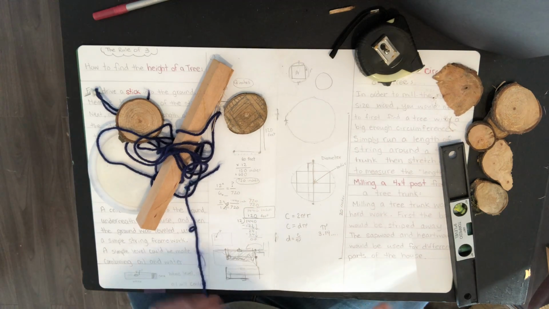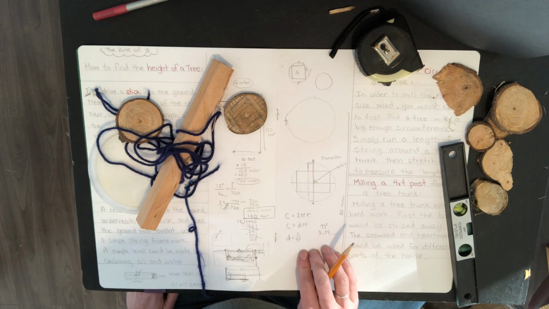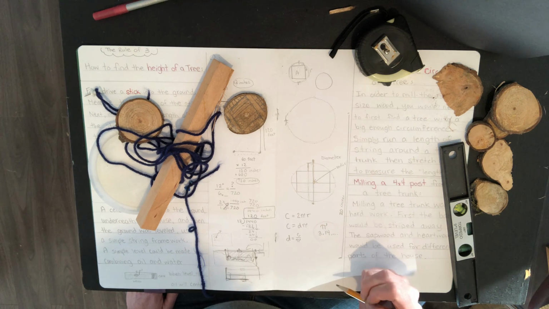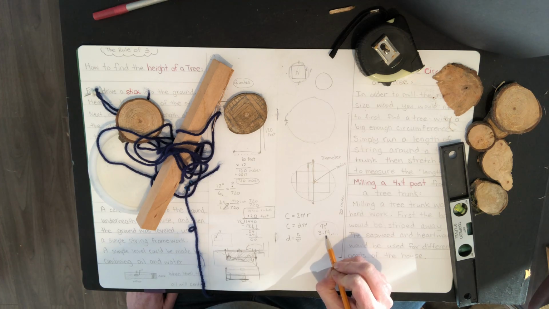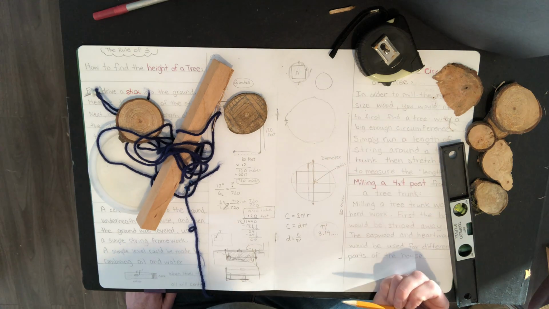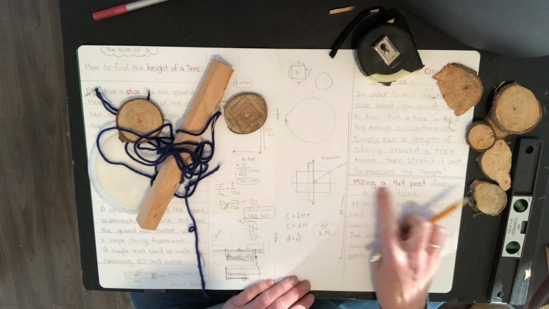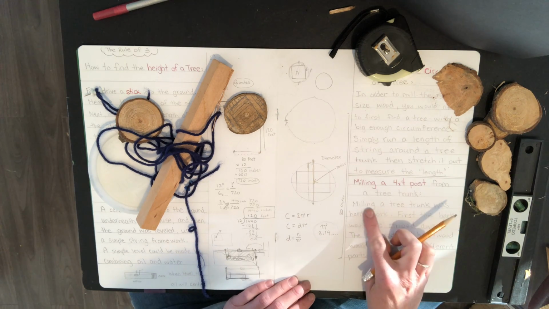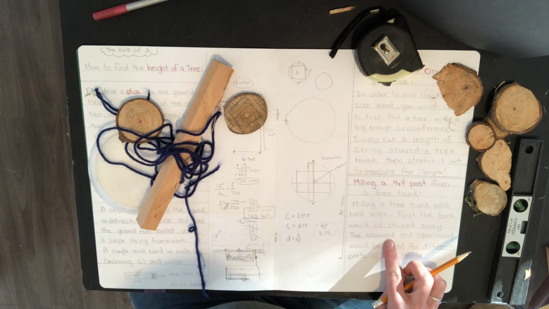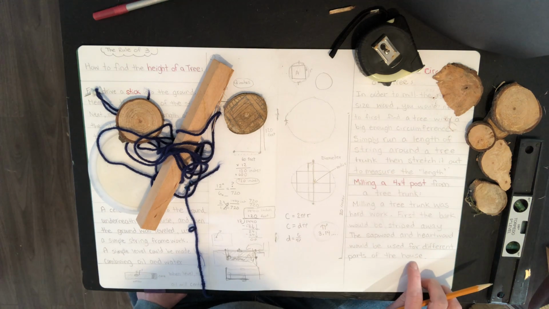I hope I have that right. Don't worry too much about this math, but keep it in your mind that when we start to use the word pi, and no, I'm not talking about the pie that you eat, this number pi, we're talking about how we can find the circumference, diameter, and radius of a circle, but also we'll start to find angles and other things. So when we're milling a 4x4 post from a tree trunk, milling a tree trunk was hard work. First, the bark would be stripped away. The sapwood on the outside and the heartwood would be used for different parts of the house.